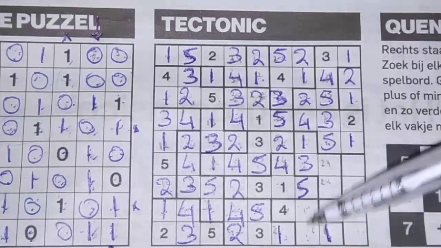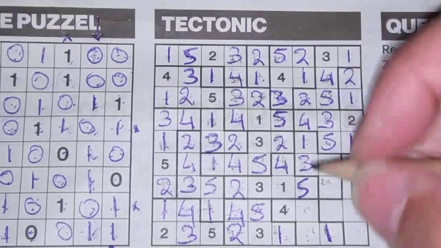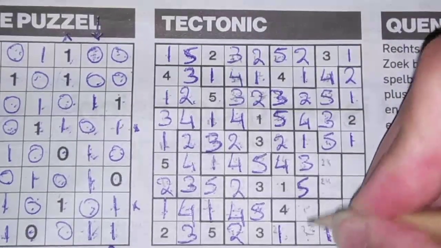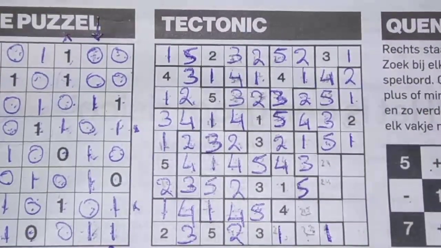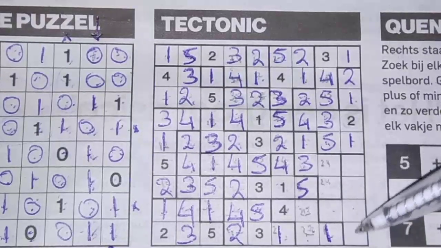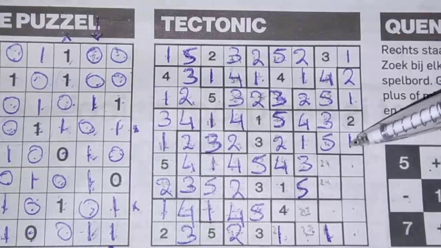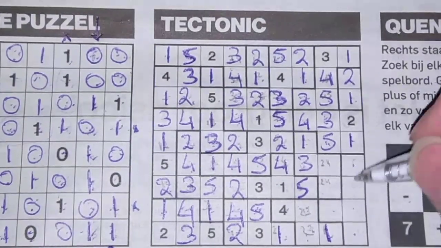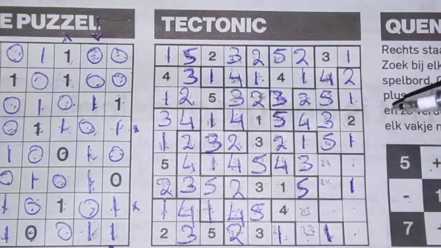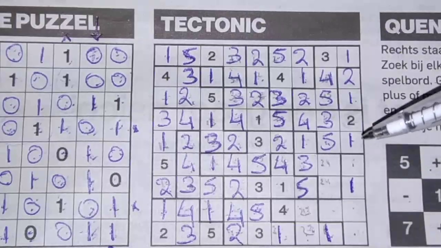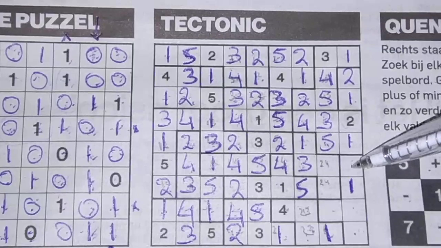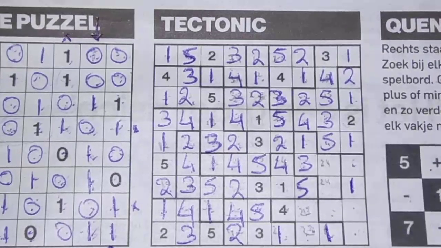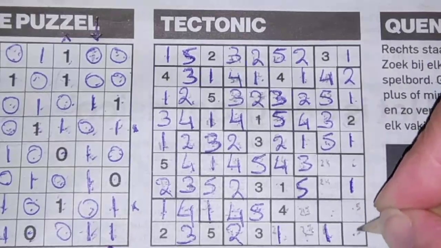The 2 and the 3 are left. I cannot fill this yet. The 2 and the 3. But we have a 1 here. That means these 3 boxes cannot be a 1. That box cannot be a 1. So 1 box left for the 1 should be here. This box cannot be a 5. That box cannot be a 5. So the 5 should be here or there.